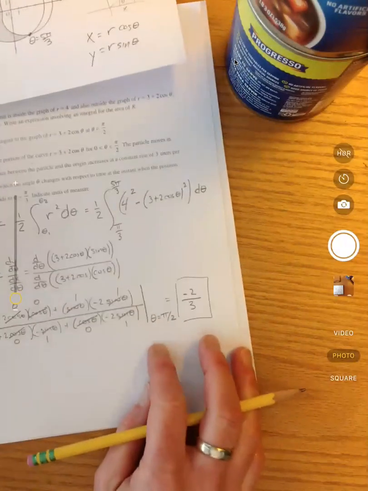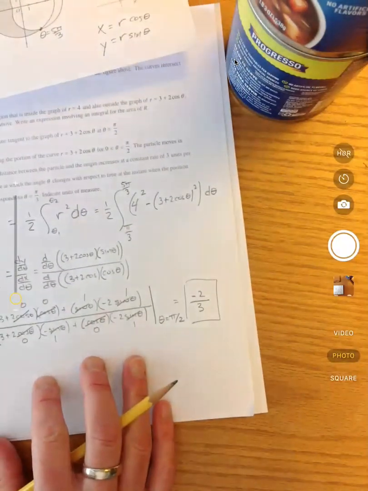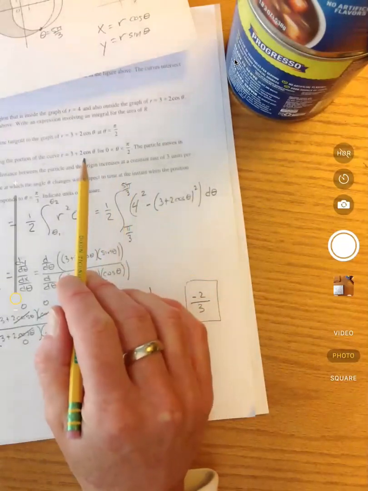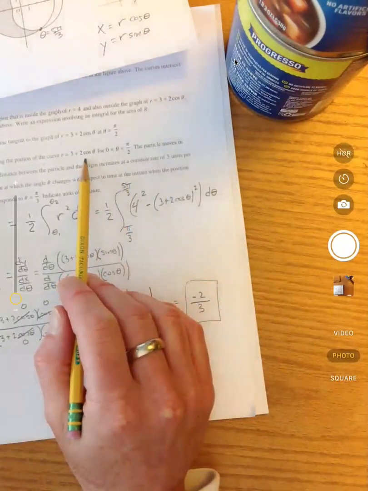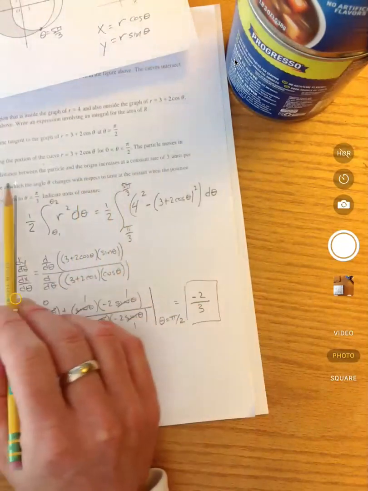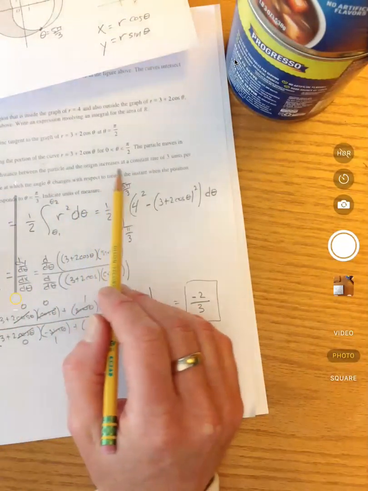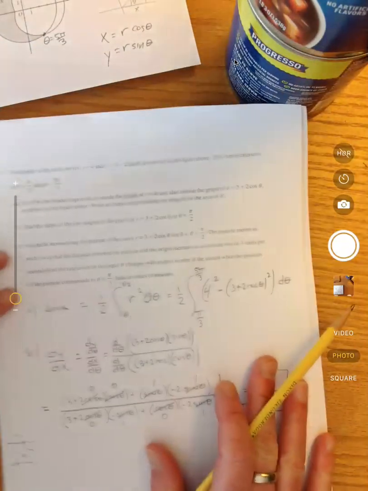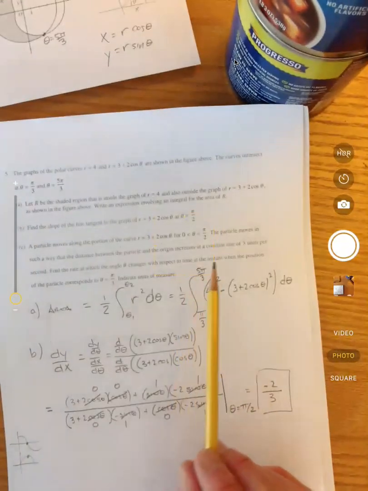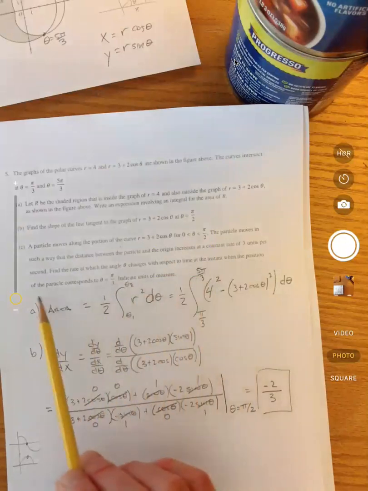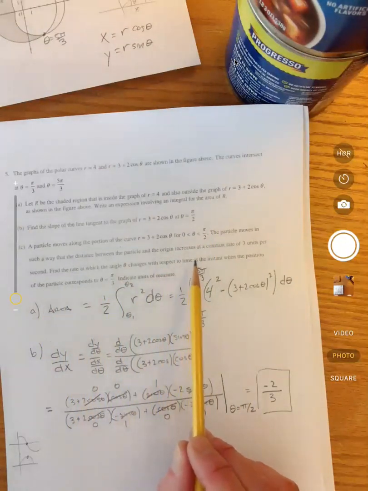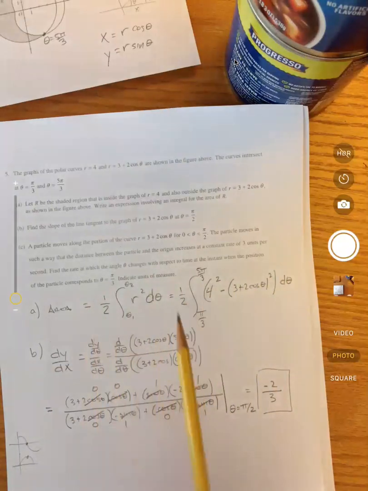Now we have a particle that moves along the portion of the curve from 0 to pi over 2. So now we're just on that particular cardioid. The particle moves in such a way that the distance between the particle and the origin increases at a constant rate of 3 units per second. Let me read that again. The particle moves in such a way that the distance between the particle and the origin increases at a constant rate of 3 units per second.